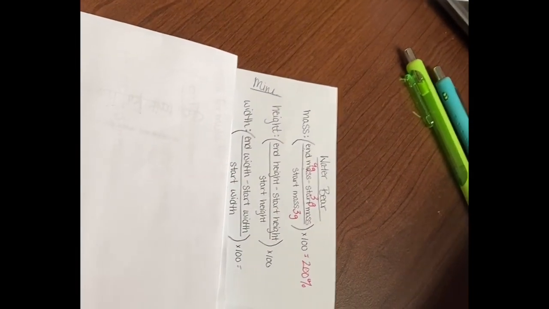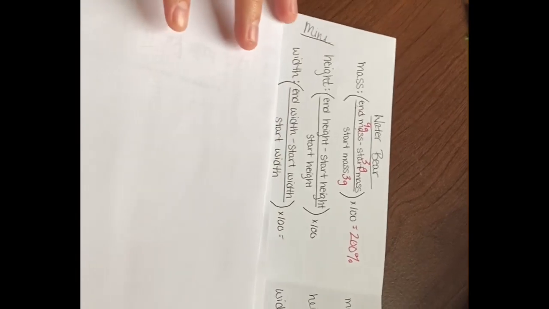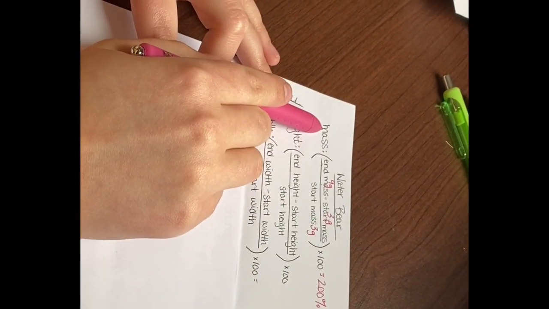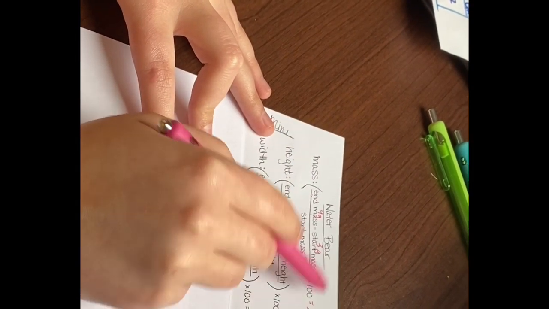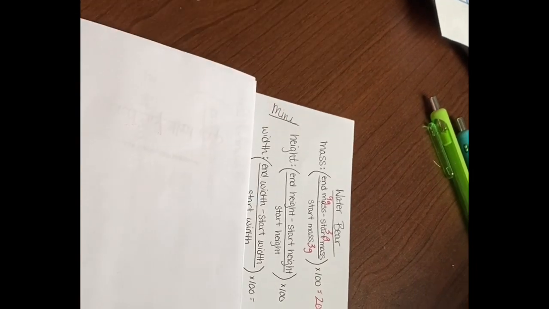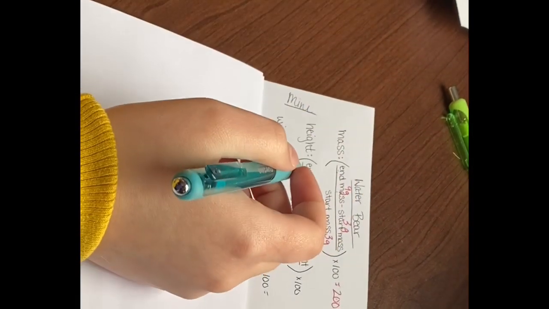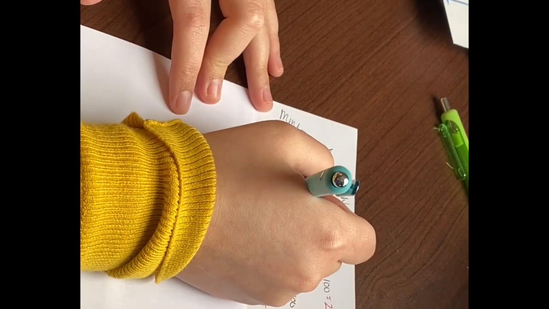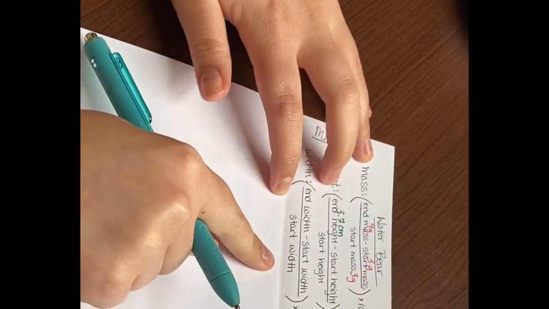Remember, if it's a positive number, that means that our gummy bear's measurement got bigger. So our gummy bear's mass increased by 200% for the water bear. Next, we're going to do height. So the end height was 3.7 centimeters. So I just wrote that right above.